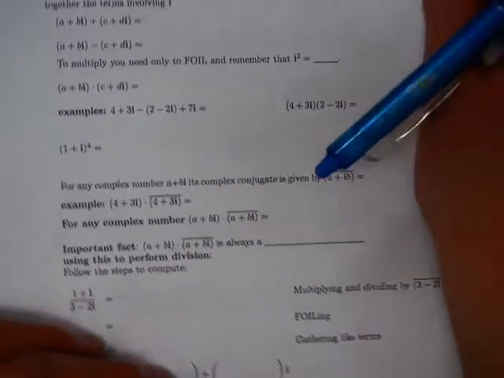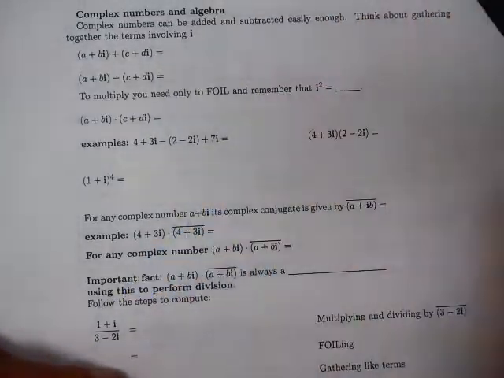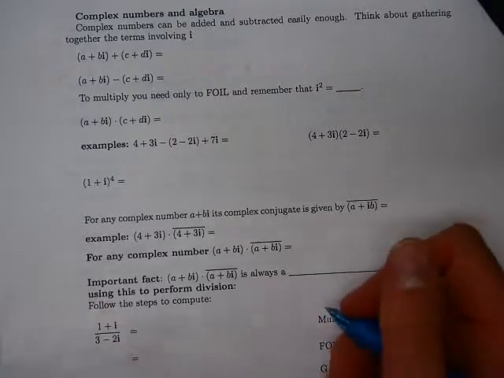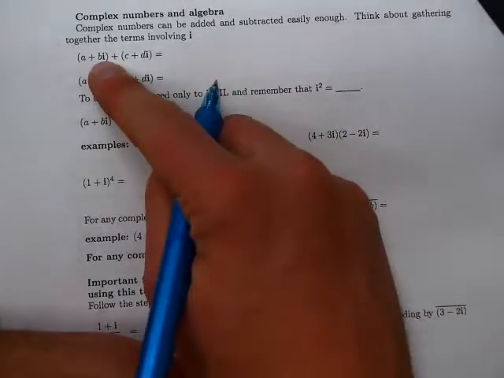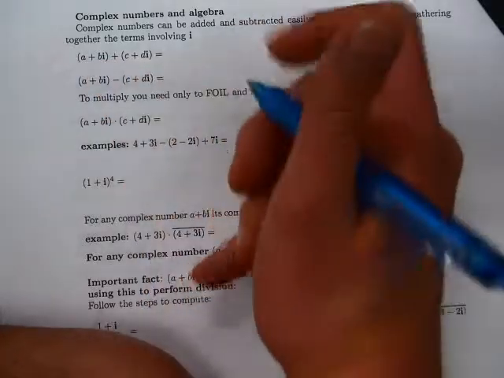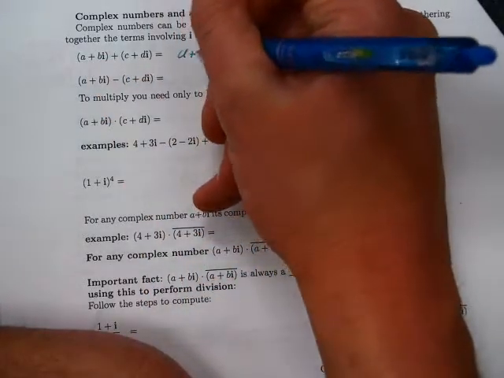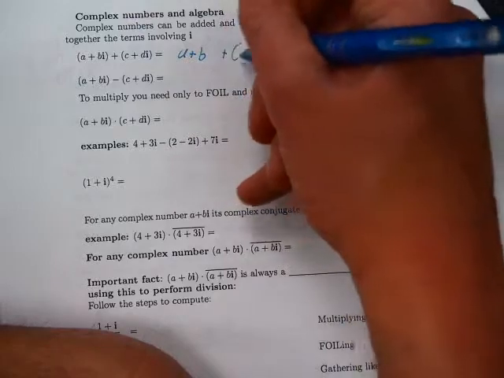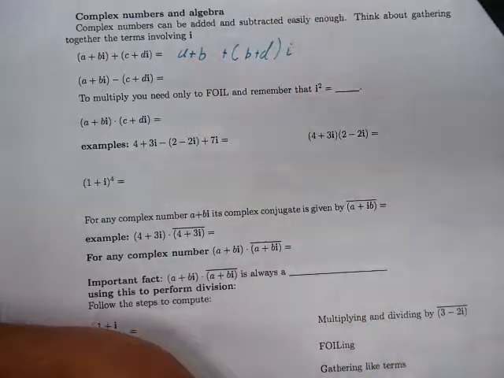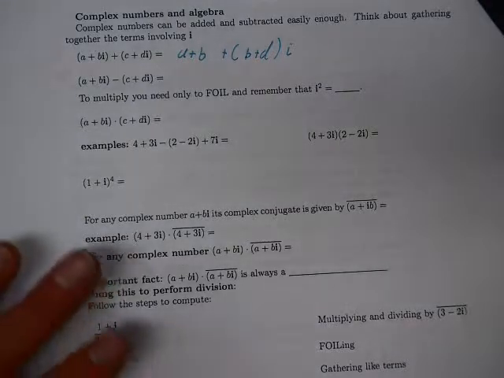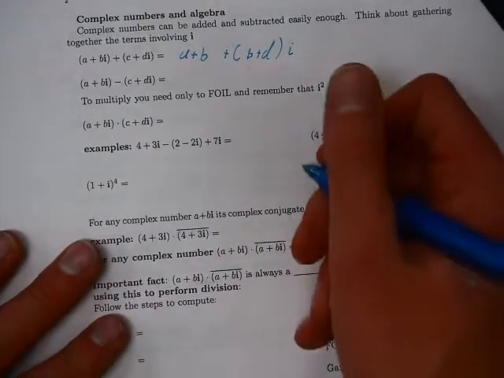So you can add numbers together, so you better be able to add complex numbers together. And addition is super easy. Just gather together all the parts that have i's in common. So a plus bi, a complex number, plus c plus di, another complex number, is: add the real parts together, add the complex parts together. So addition is super easy.